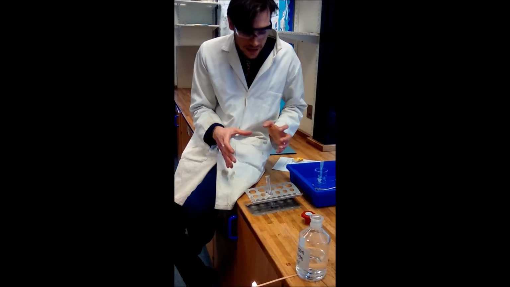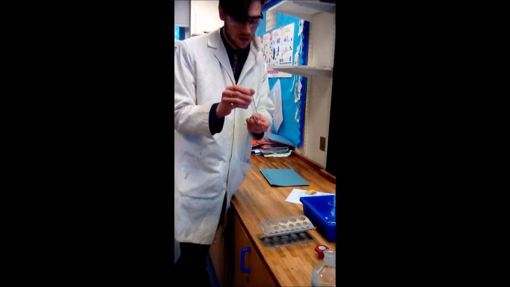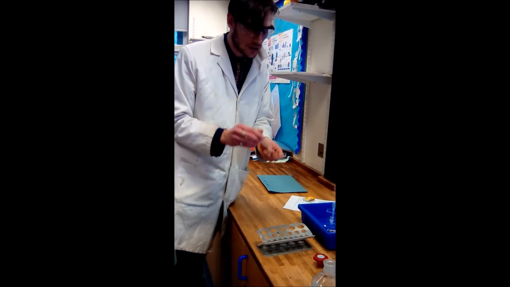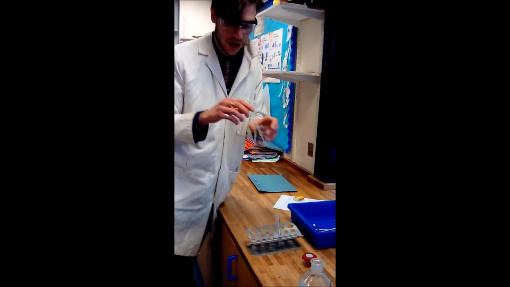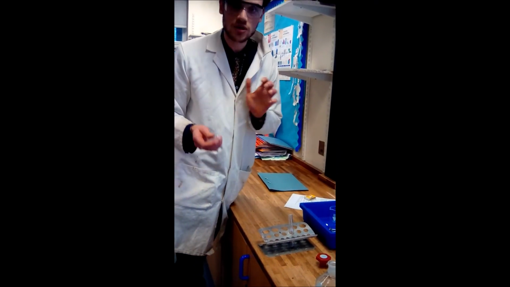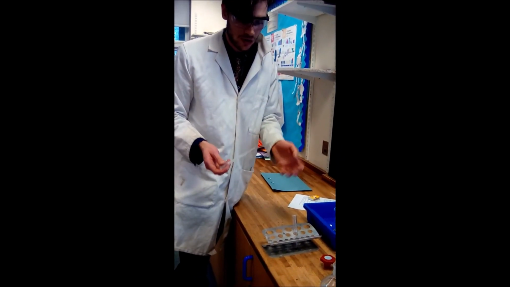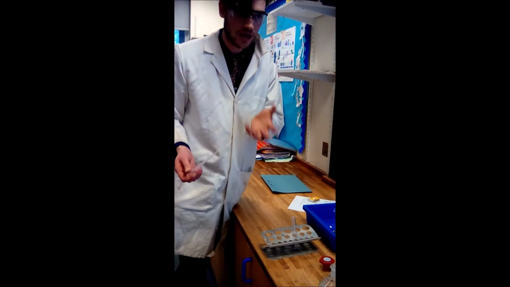We're going to do another test now. I'm going to test for oxygen. So what I've got in here is a little bit of manganese dioxide, and in here I've got some hydrogen peroxide. What happens when you add hydrogen peroxide to manganese dioxide is it releases oxygen. We're then going to test for the oxygen, because what it should do is relight my splint.